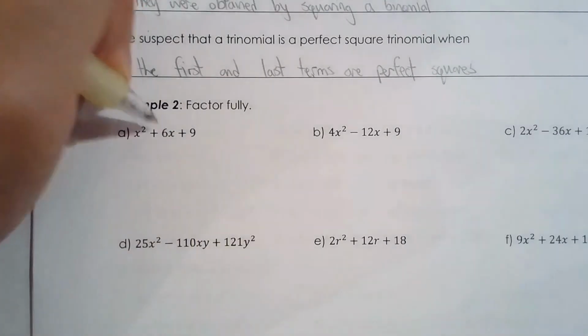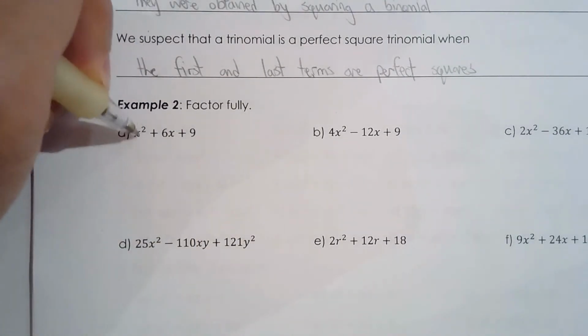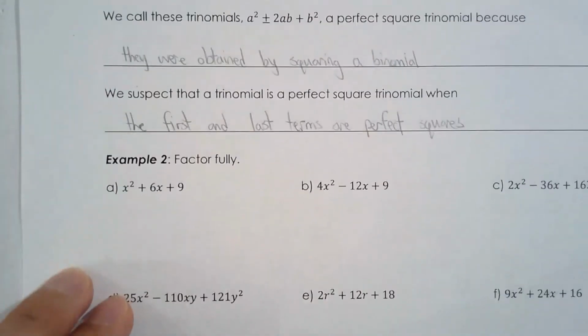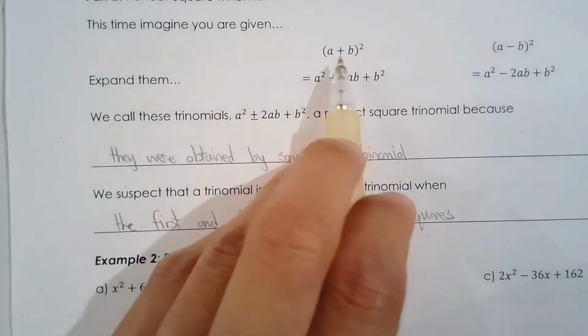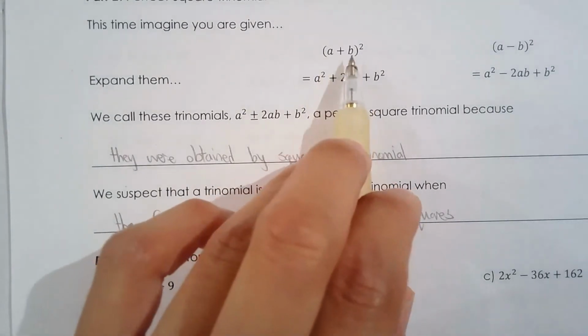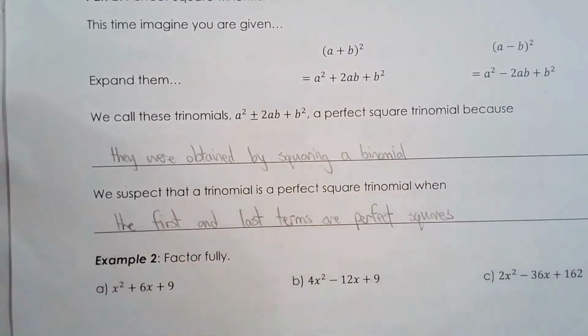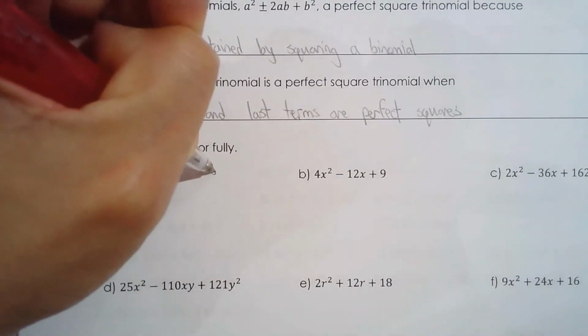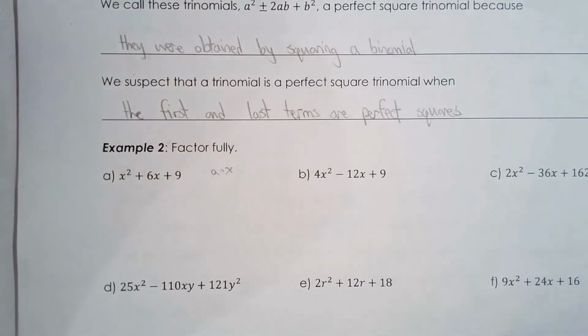So how do I check? So what you have to do is understand what A and B is. Okay, so what I mean by A and B is the terms that make up the binomial being squared. So if the first term is x squared, then A is equal to x, right?